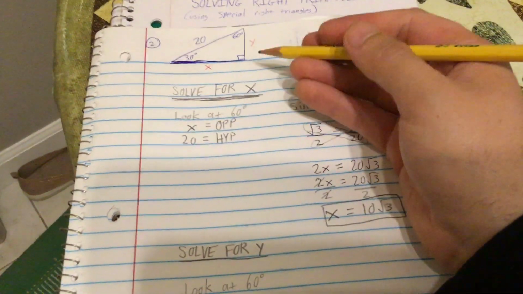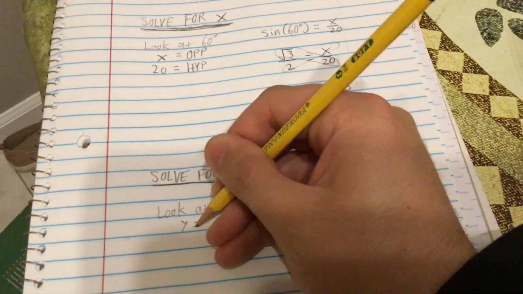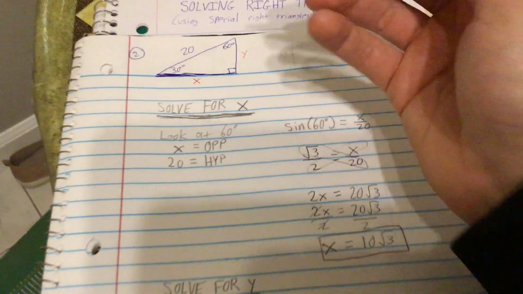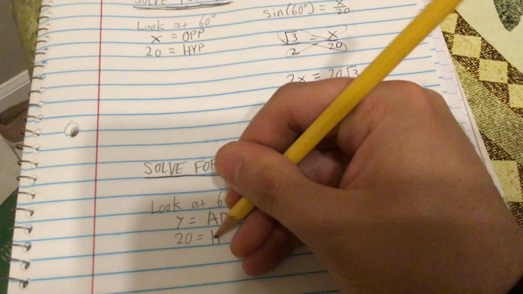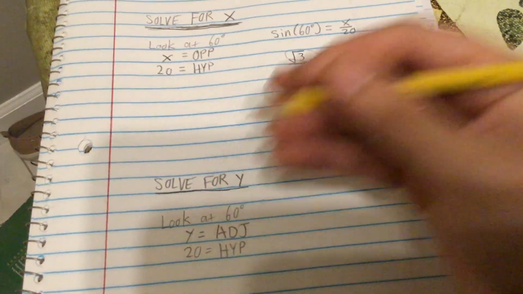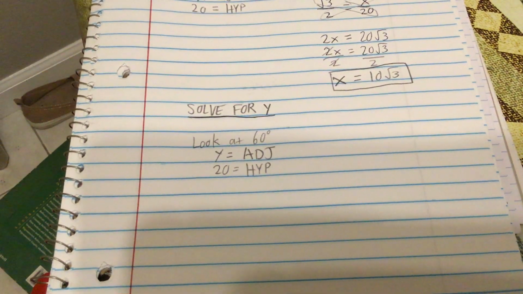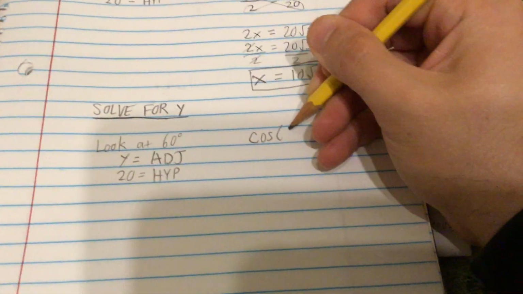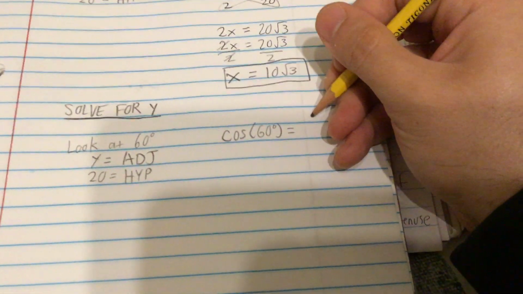So let's say I want to solve for y, and I want to use my 20 side length. Y is the adjacent side of 60 degrees, and 20 is the hypotenuse. What trig ratio involves an adjacent and a hypotenuse? Cosine. So the cosine of 60 degrees is proportional to y over 20.